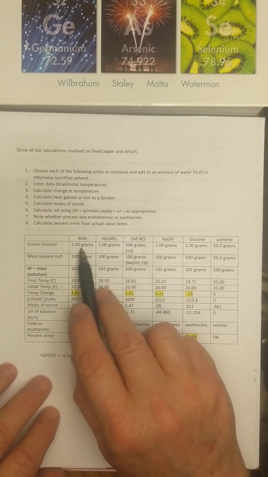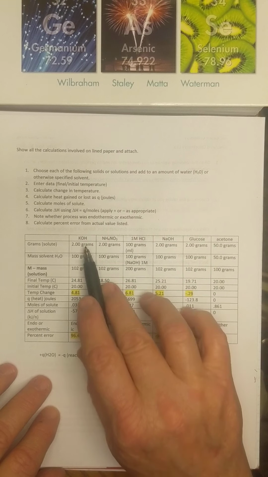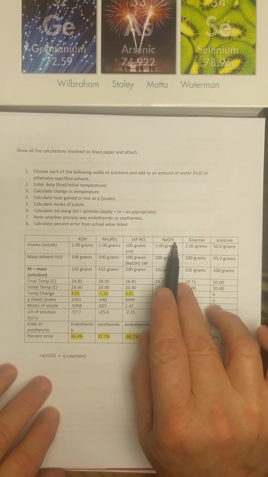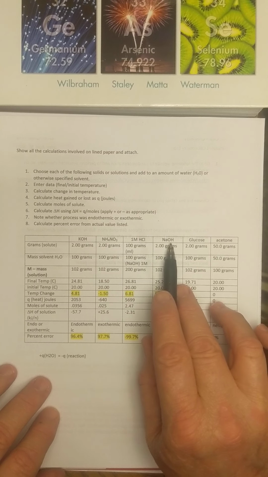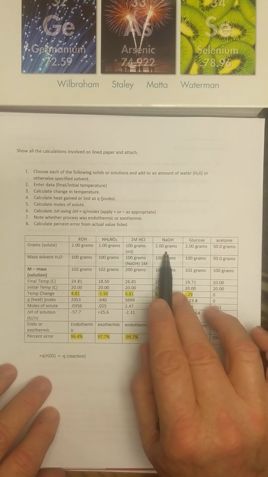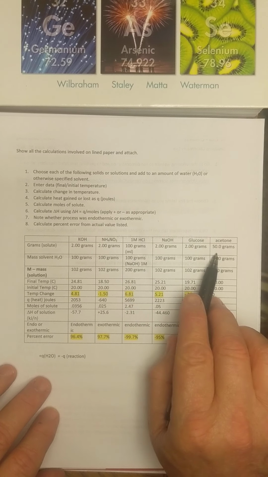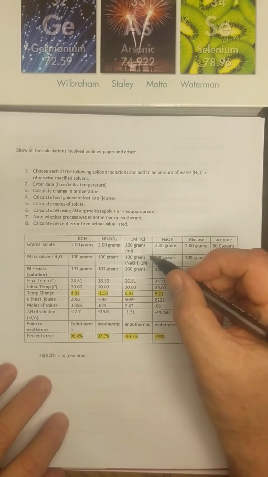What we did is we took water and we mixed it with the following: a solid, and then these are two liquids. No, I was using a solid here. HCl is a liquid, and acetone is a liquid.